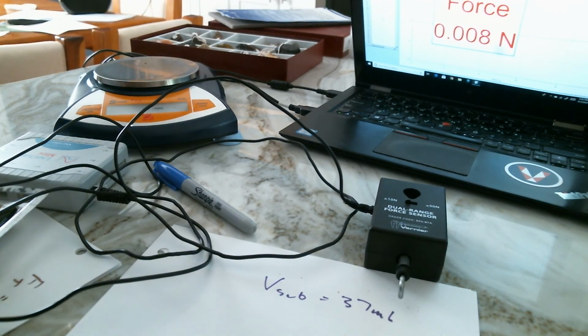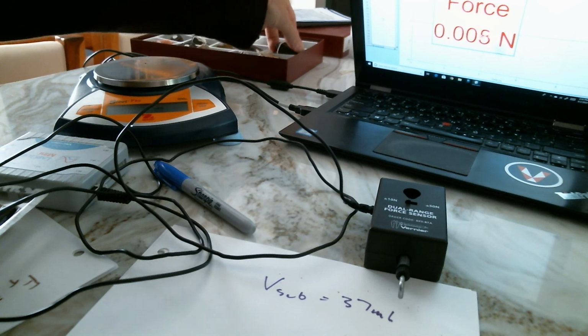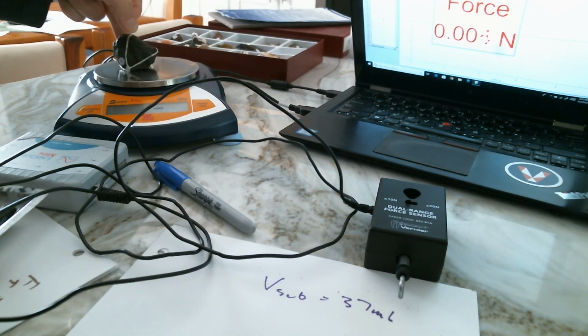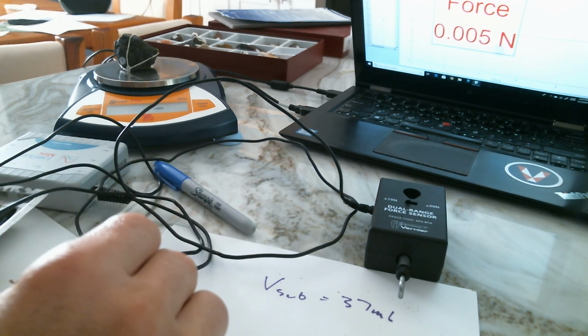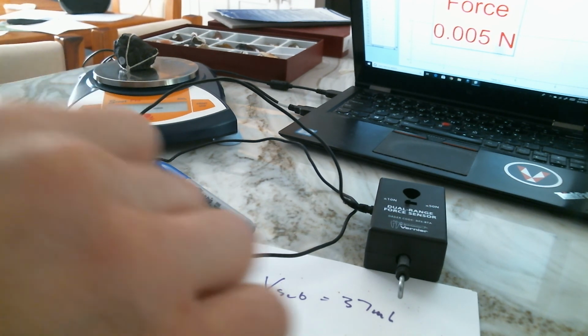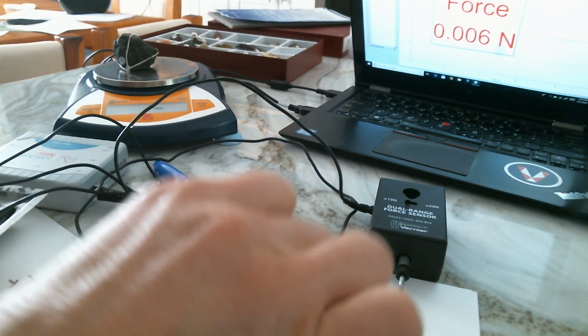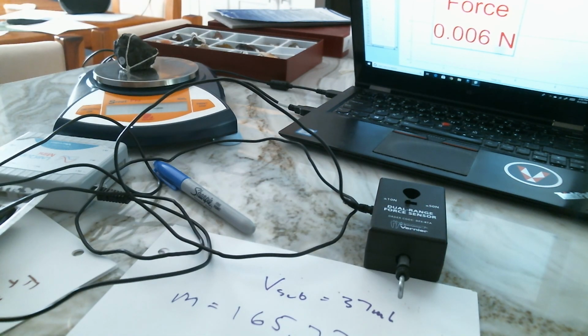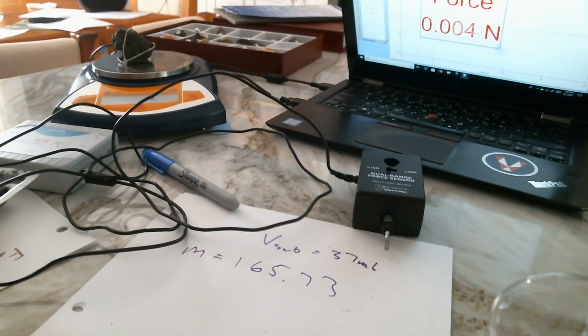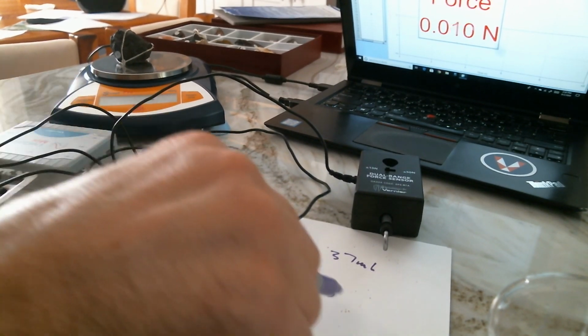The mass, this thing said, was what, 160 something? The mass was 165 point. This is reading 7.3 now. You probably wrote a number slightly smaller than that down for grams.